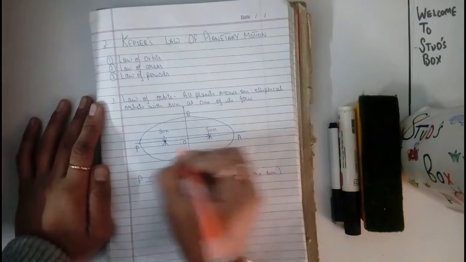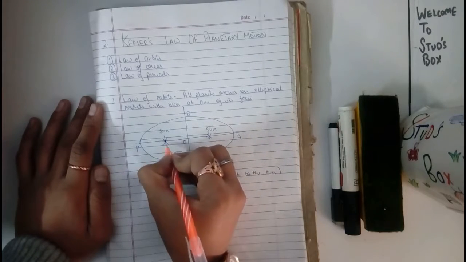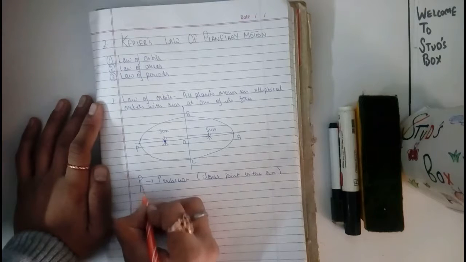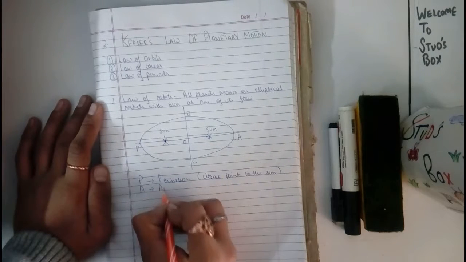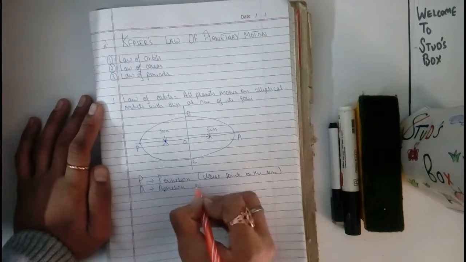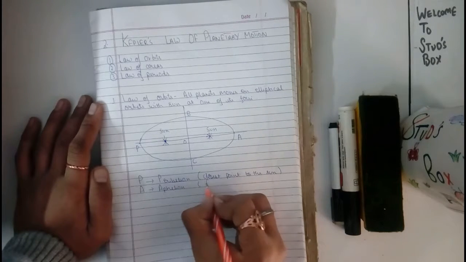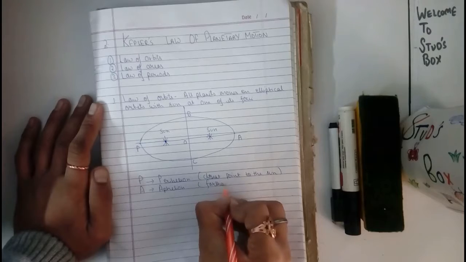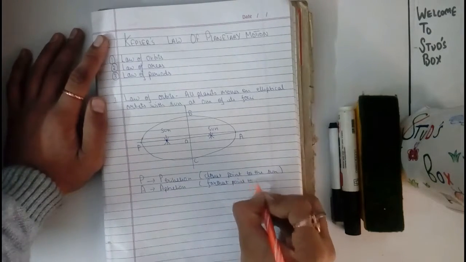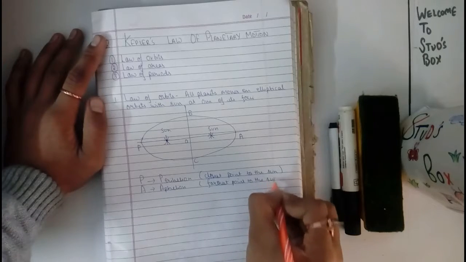And this is the farthest point A, so A is called aphelion, and this is the farthest point to the Sun.